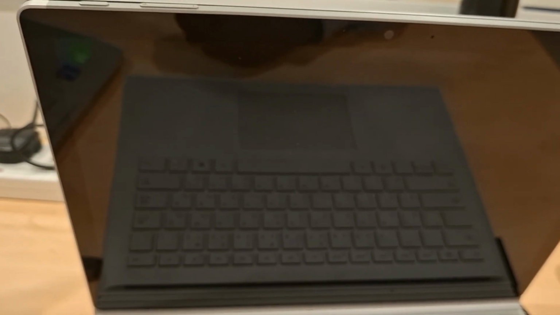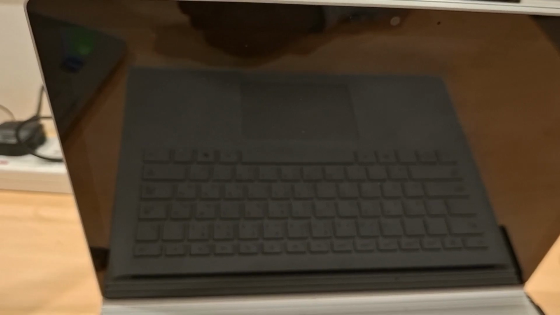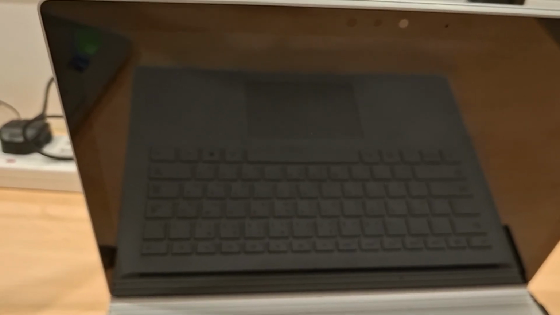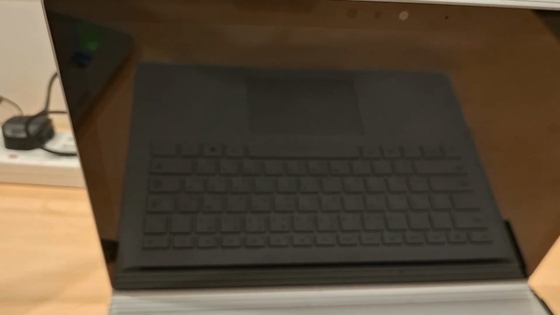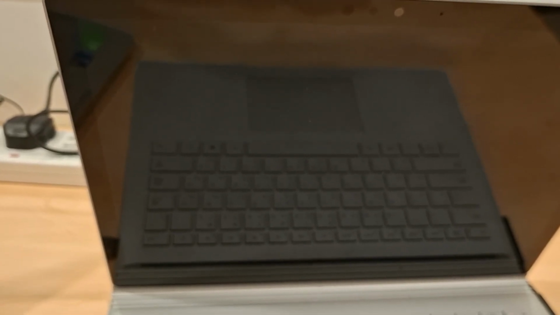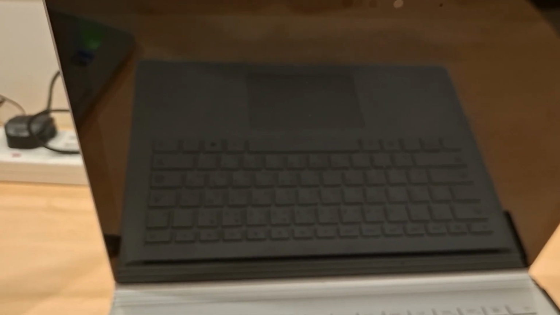Hey guys, if your Microsoft Surface Pro book is not booting up, or if the current operating system Windows is corrupted and your PC keeps on restarting again and again and it is completely crashed, and if you want to reinstall the operating system, I will show you the quick steps how to do that.